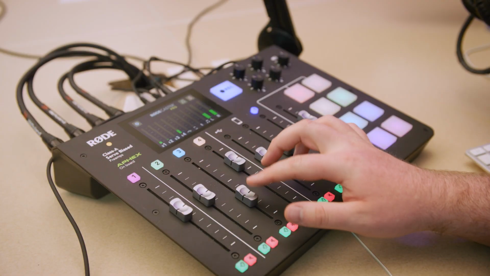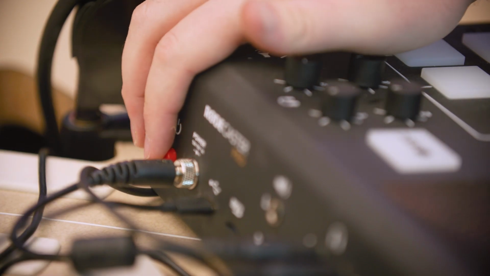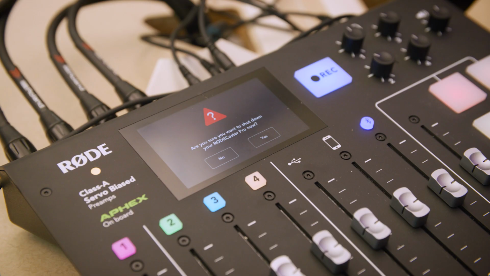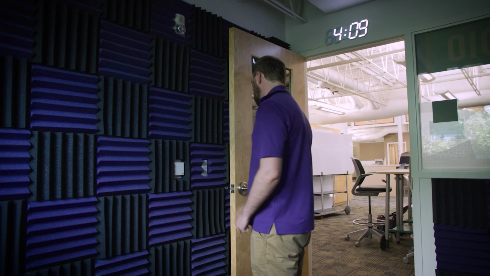Log out of the computer, move the sliders back to the center position, turn off the board, and lights.